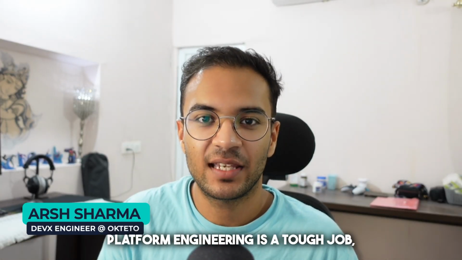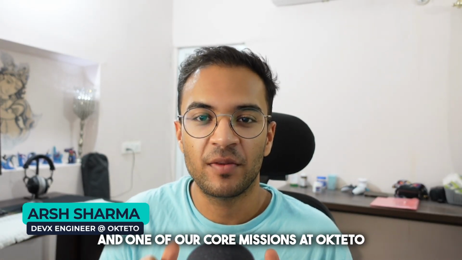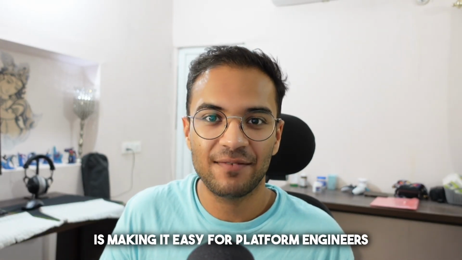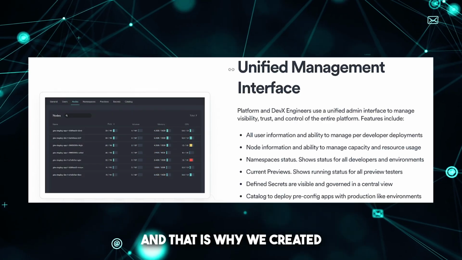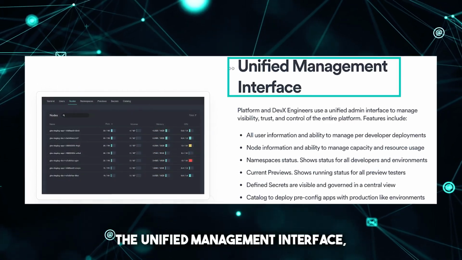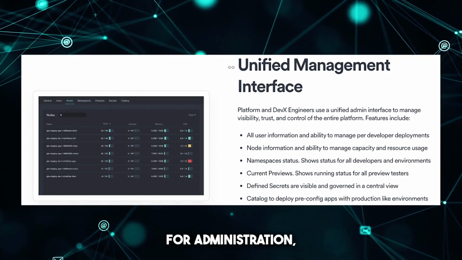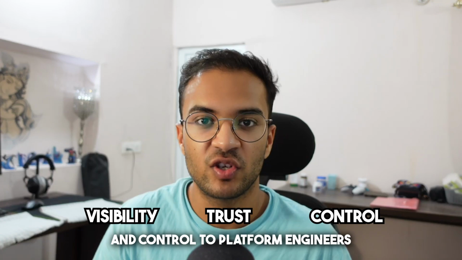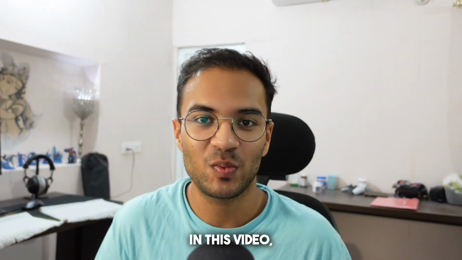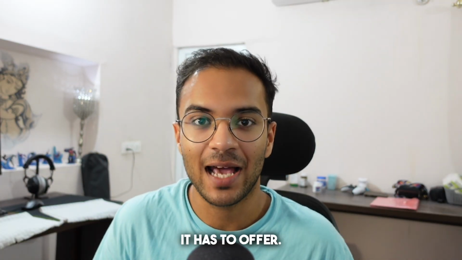Platform engineering is a tough job. And one of our core missions at Okteto is making it easy for platform engineers to just go about their day-to-day lives. And that is why we created the Unified Management Interface, which serves as a centralized hub for administration, offering visibility, trust, and control to platform engineers over the Okteto platform. In this video, I'm going to quickly show you what all it has to offer.